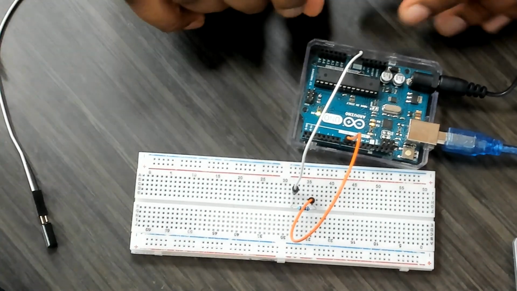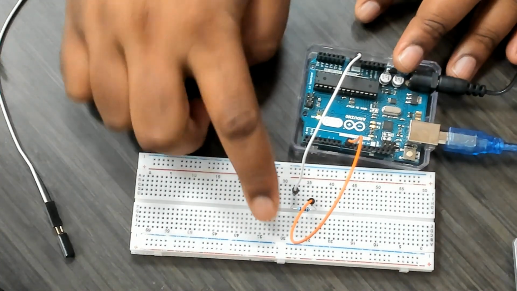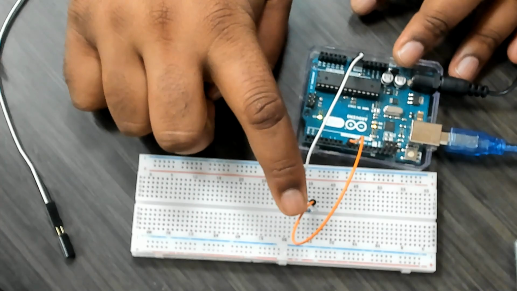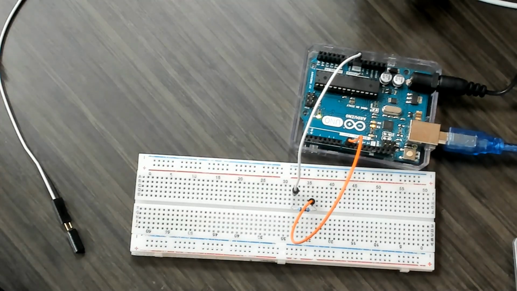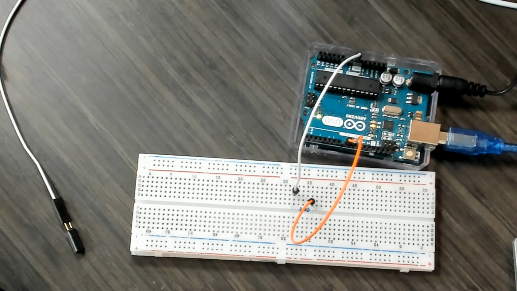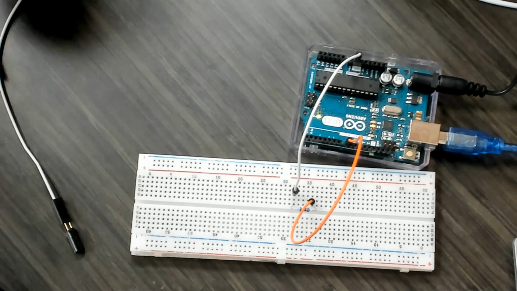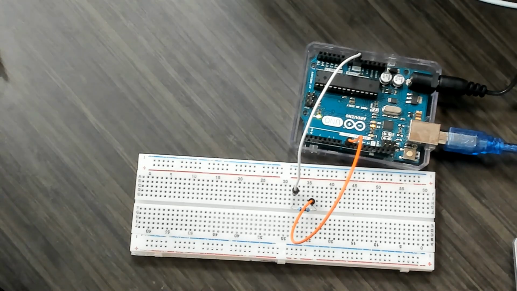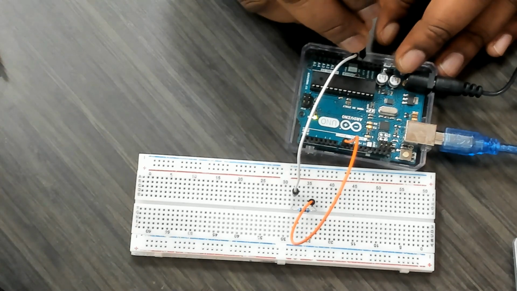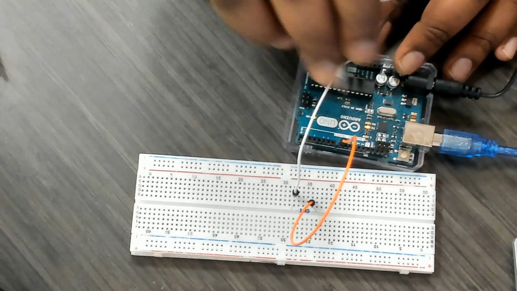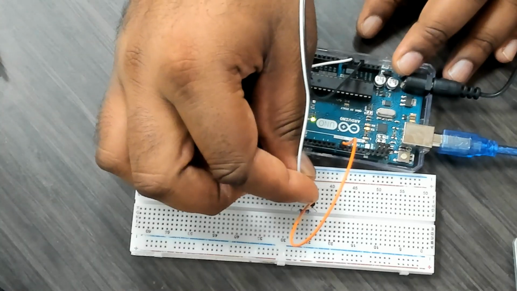If you see this circuit, I've connected ground to one end of the 10K resistor and the other end of the 10K resistor is connected to pin 8. So if I read pin 8, what is it going to read? It is going to read 0 because it is connected to the ground, although through a resistor. Then I'm going to use the tilt switch and connect it to the other end of the resistor.